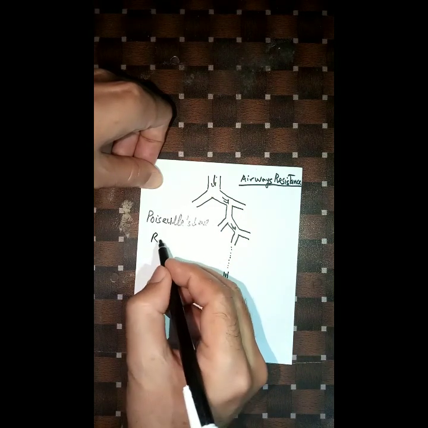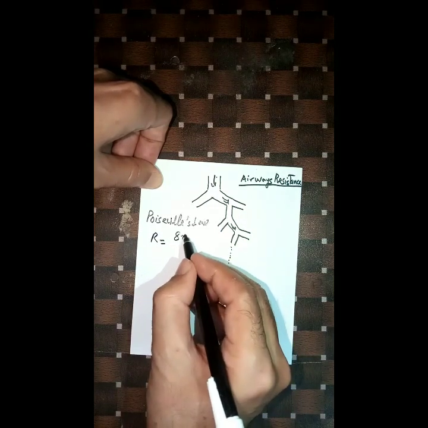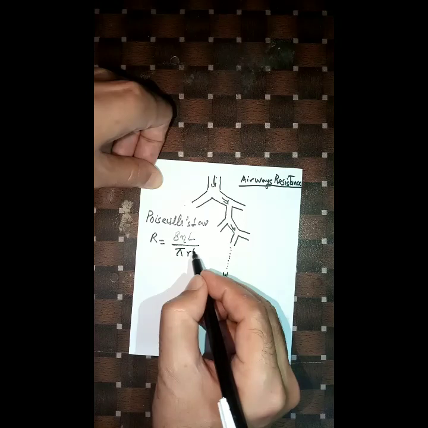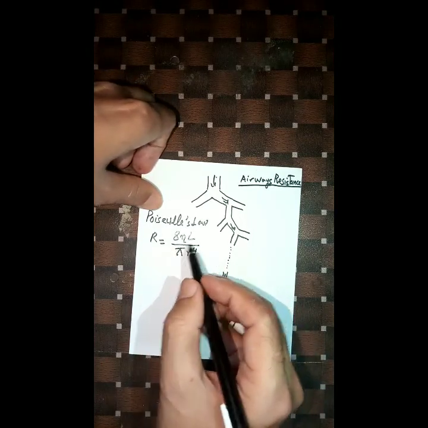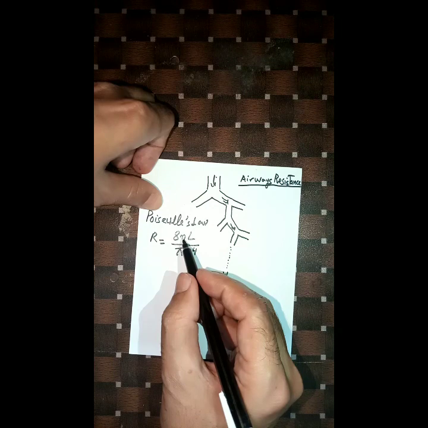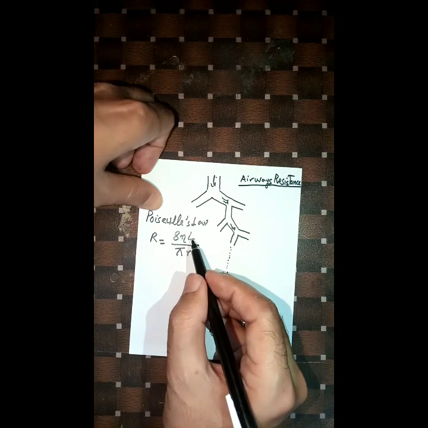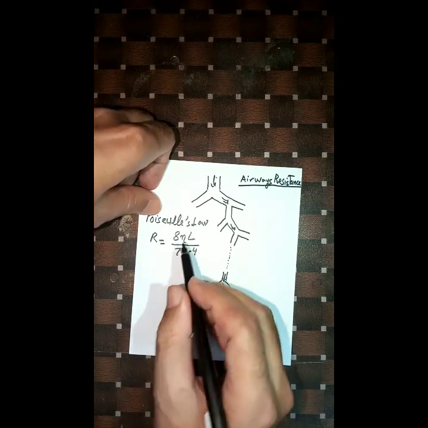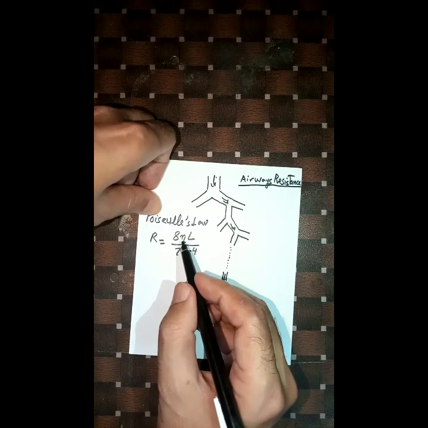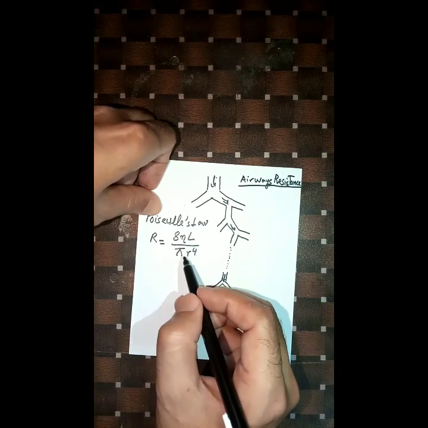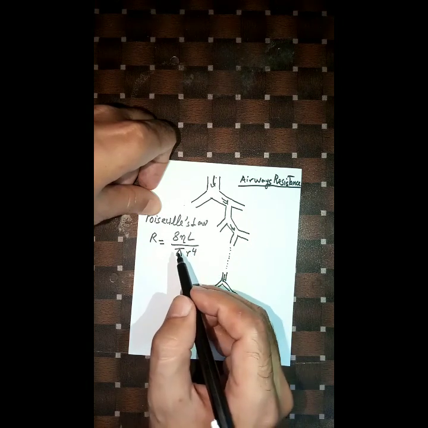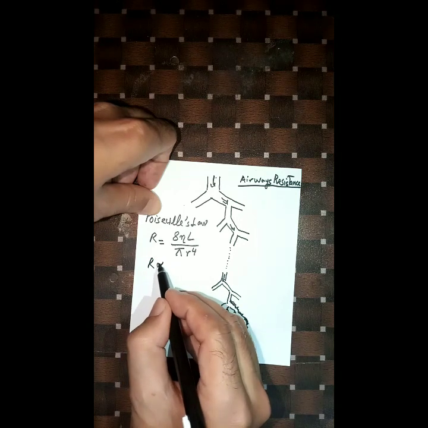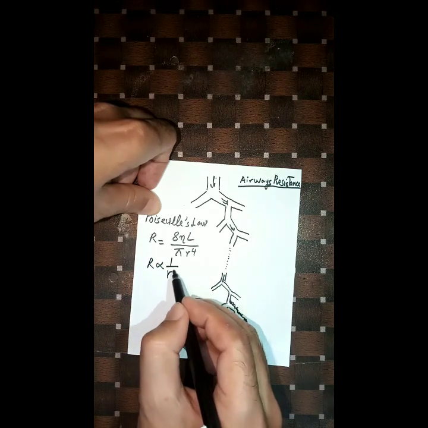This equation states R is equal to 8 eta L over pi R exponent 4. In this equation, eta represents the viscosity of the air, L length of the tube, and R represents the radius of the tube. In case of respiratory system, the length of the tube and the viscosity of the air is almost constant. So this equation becomes R proportional to 1 over R exponent 4.